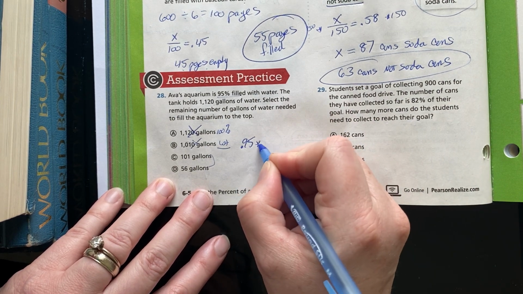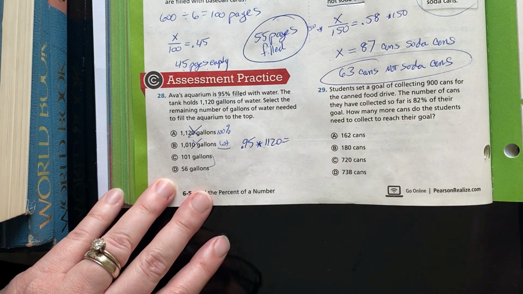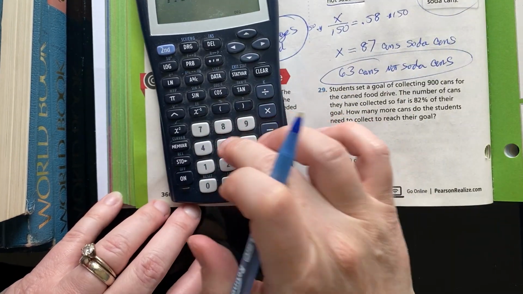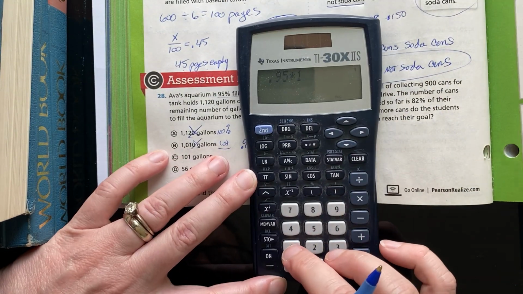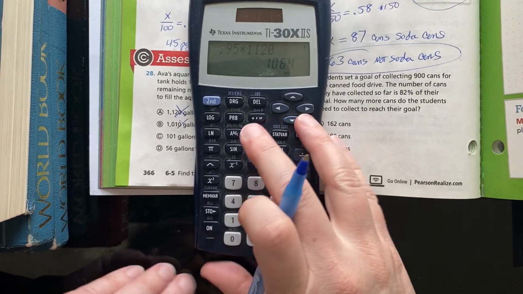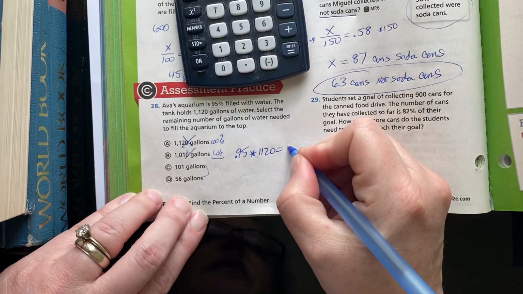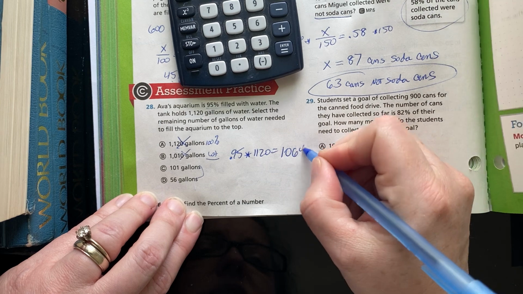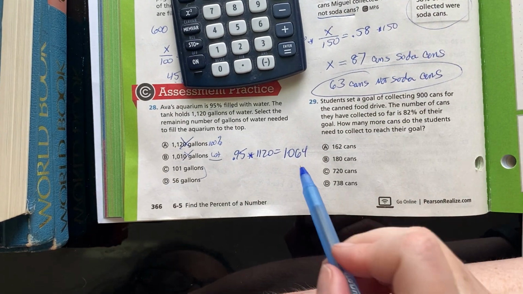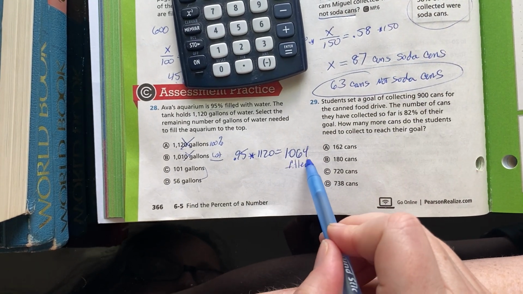So what is 95%? I'm going to change that to a decimal times the total. 95 times 1,120. So it's been filled to 1,064 gallons, which means this is how much it's filled.